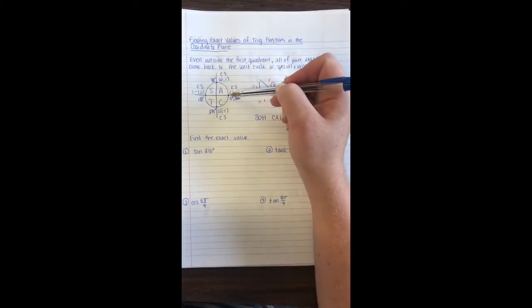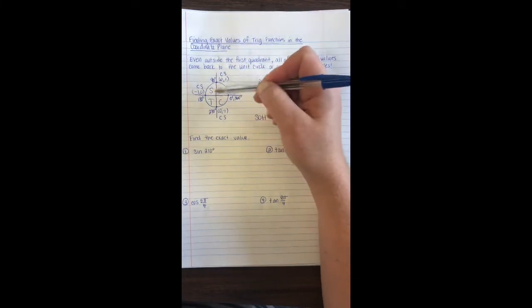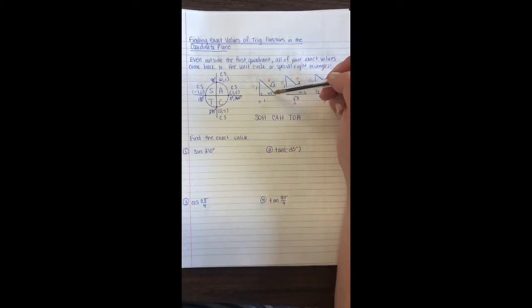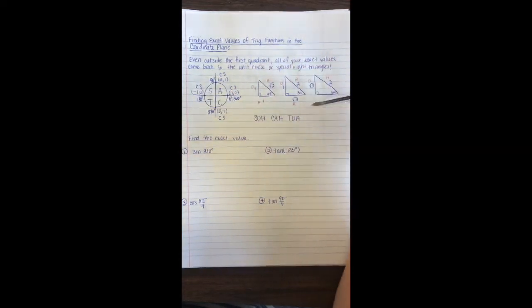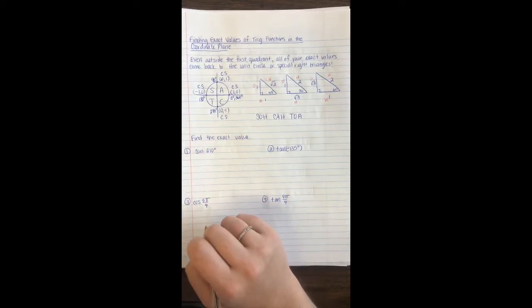If something falls on the quadrant, you use these coordinates. If it falls within a quadrant, you'll find a way to relate it back to a 45 or a 30 or a 60. So you must have these memorized. So finding the exact value of something like the sine of 210.